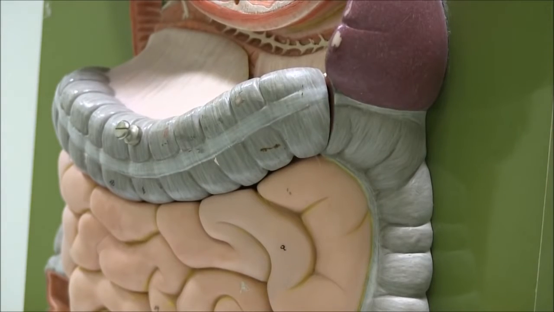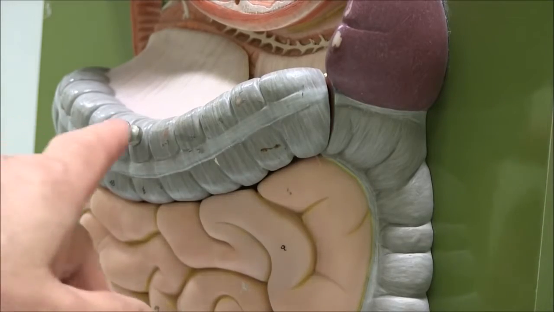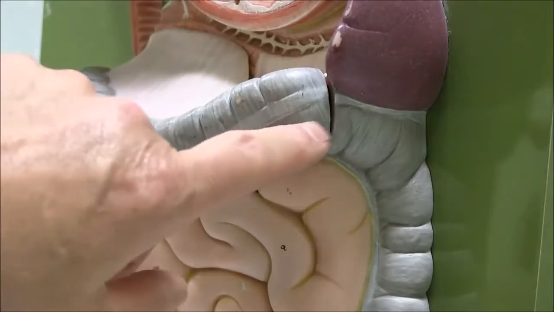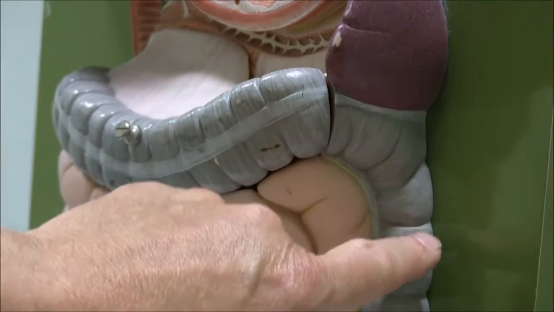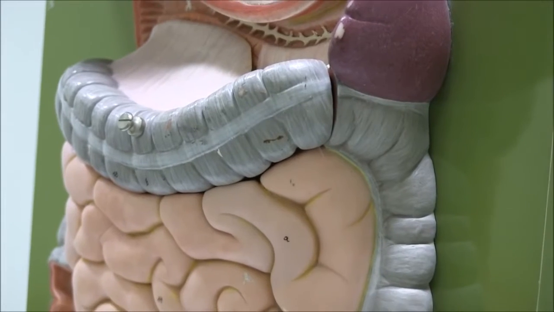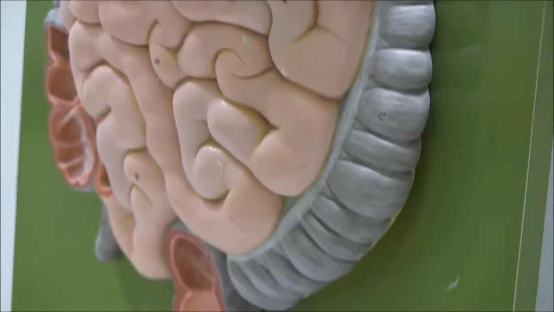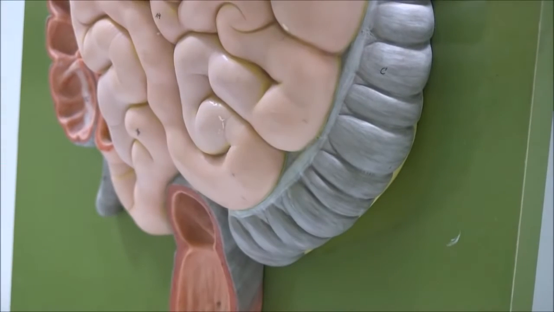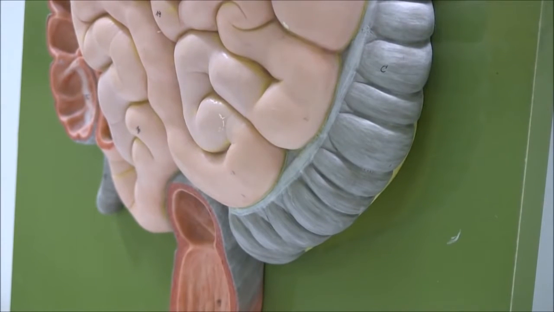Now here we get a better view of the descending colon. So we have the transverse colon here. This organ is the spleen. This is the splenic flexure. And this is the descending colon going down the left side of the abdominal cavity. And then it deflects posteriorly and becomes the sigmoid colon.